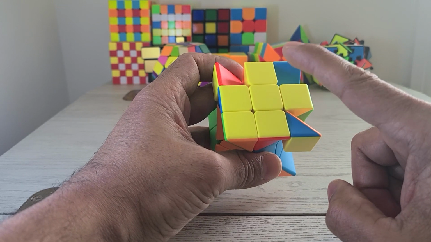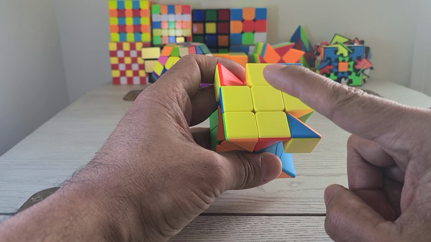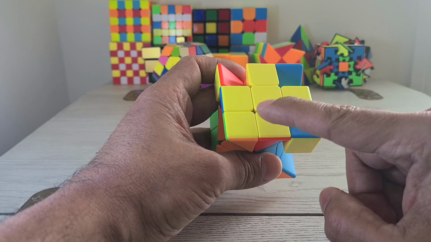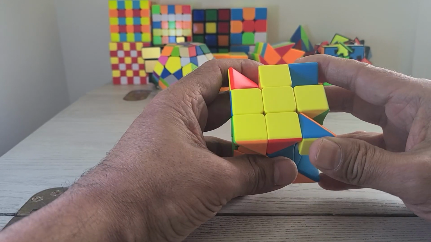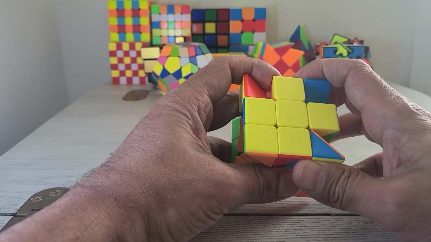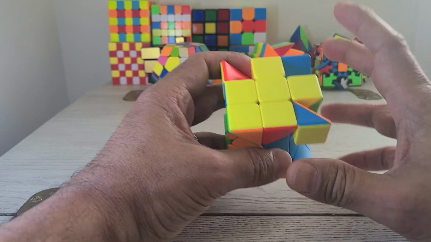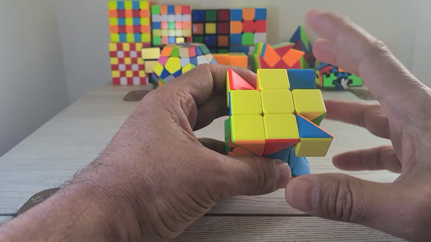So the formula again is R, U, R prime, U prime, R, U, R prime, U. Now you have moved this place center, then you moved the reverse of it. So that way you can solve from 1 to 3. I will do it one more time for you to understand it. The reverse is exactly the same. If I do the same formula, it will go into the 3.